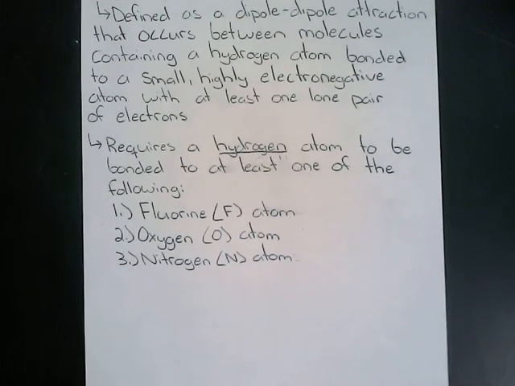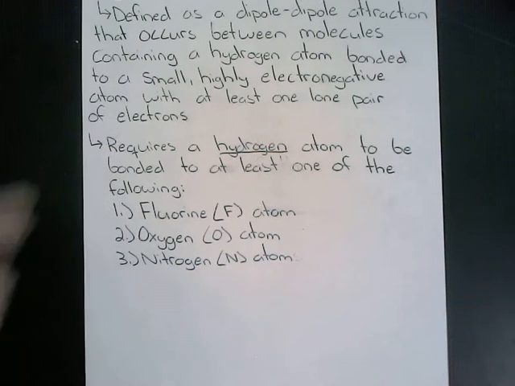Now, the reason that the fluorine, oxygen, and nitrogen atom are required in a hydrogen bond is because they are electronegative enough to cause a large partial positive charge on the hydrogen atom, yet they're small enough that their lone pair of electrons can come close to those hydrogen atoms.